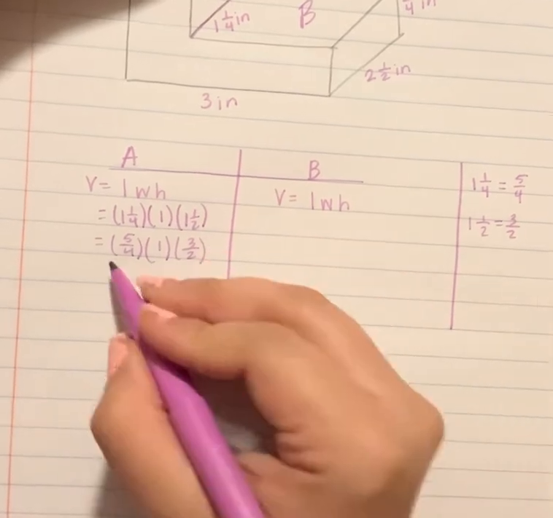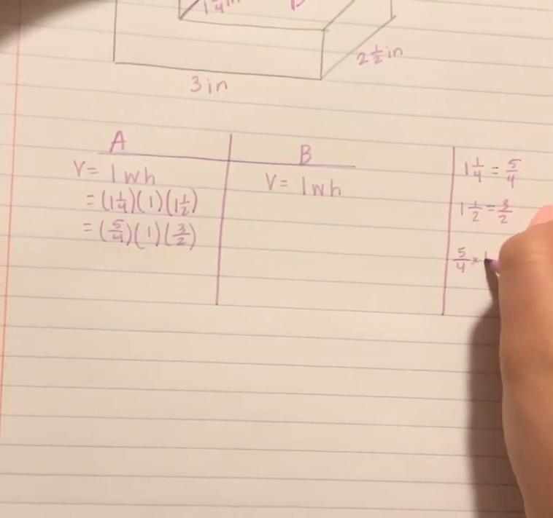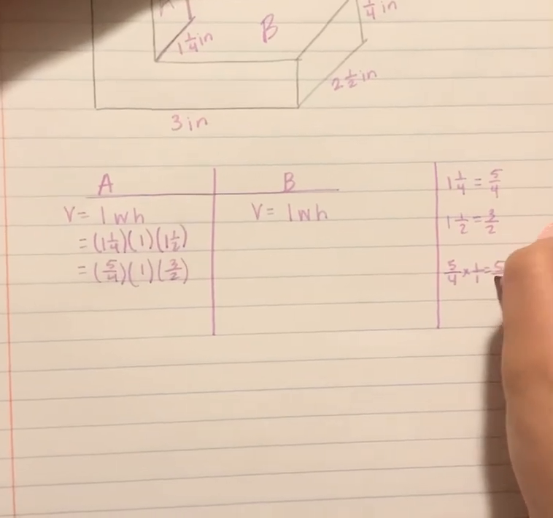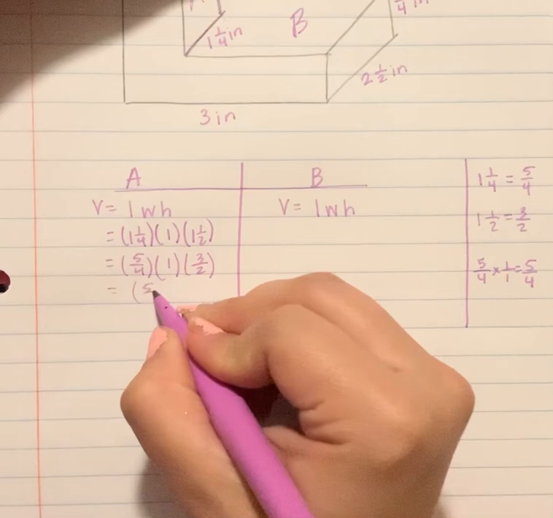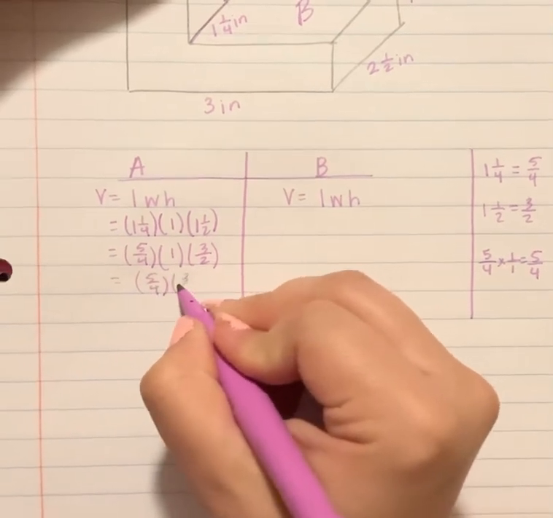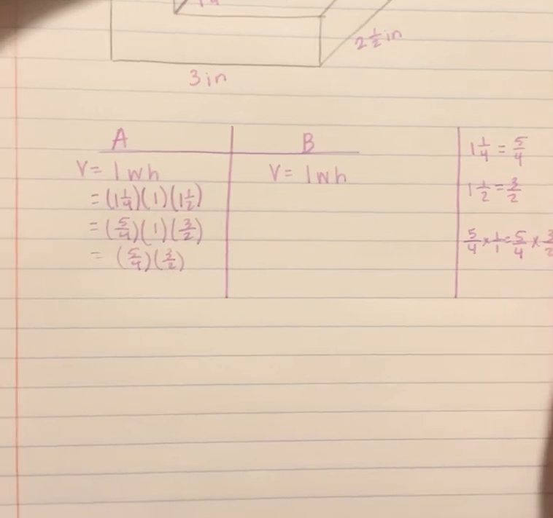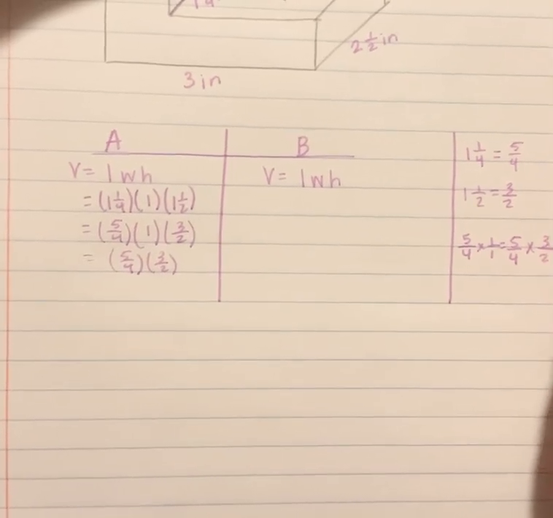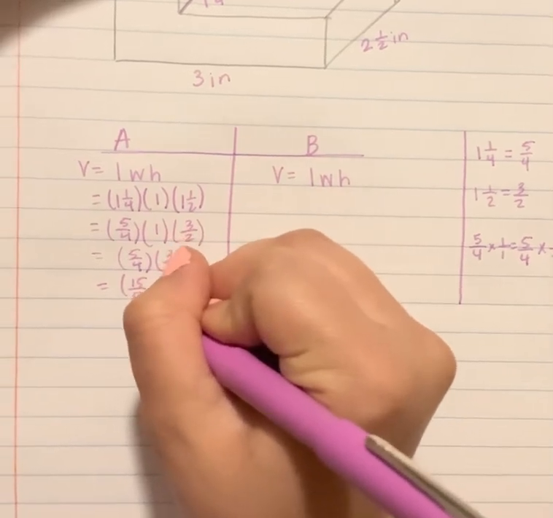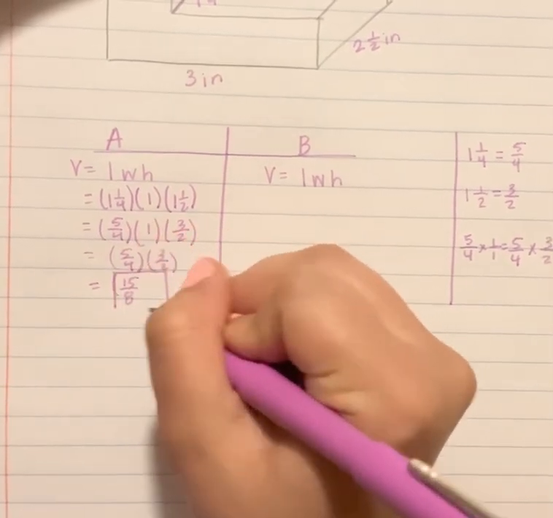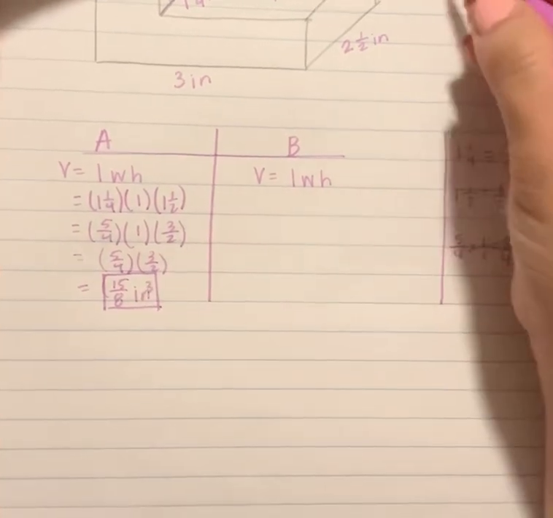Now I know I can multiply all the measurements together. 5/4 times 1 is 5/4. 5/4 times 3/2 is 15/8 inches cubed.